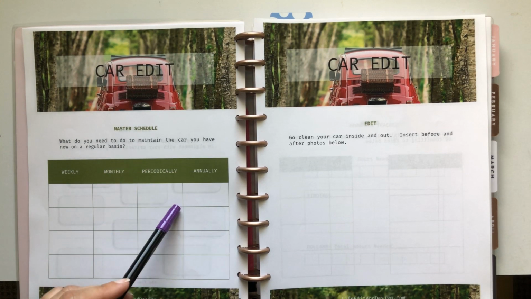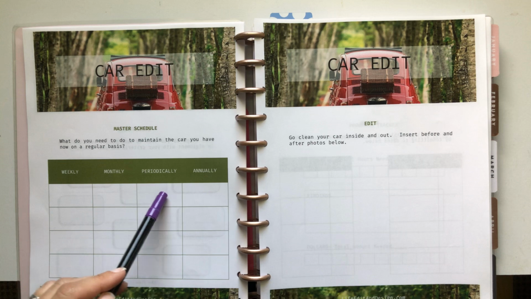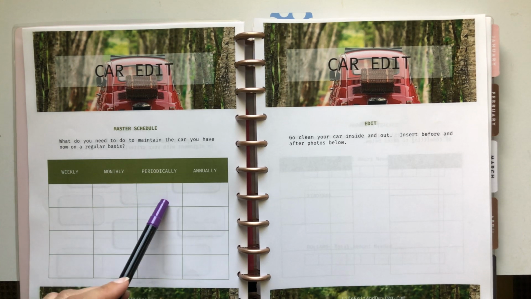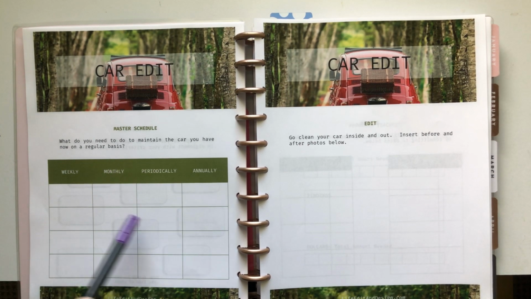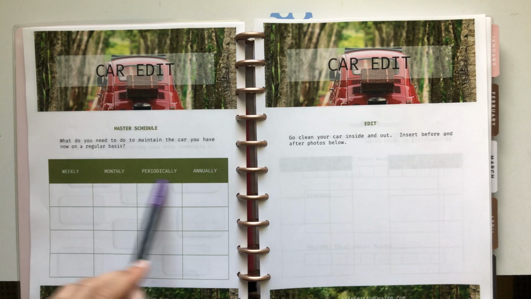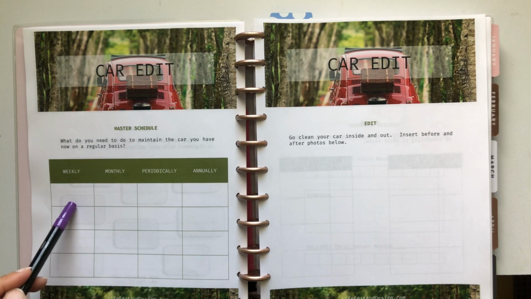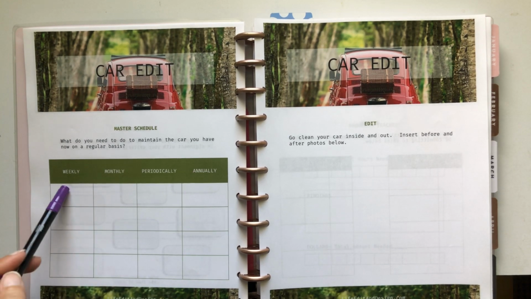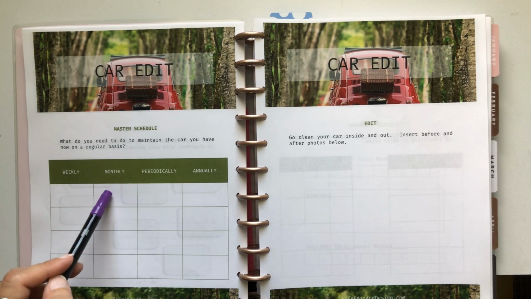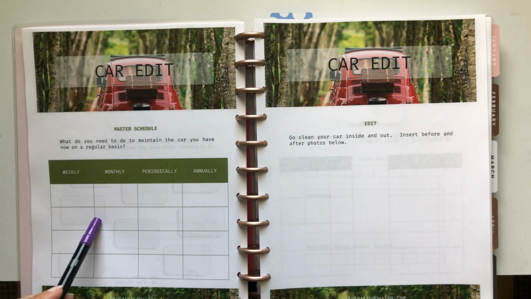So when you go to trade it in, it's worth as much as it could possibly be because it looks really good and it looks like it's been well maintained. So this is just a little quick cheat sheet. Again, you're not supposed to fill in everything. You shouldn't have 4 of everything. But weekly, maybe it's pick up the car, pick up some stuff, and then monthly it's detail it, vacuum it deeply, and get a brand new air freshener.